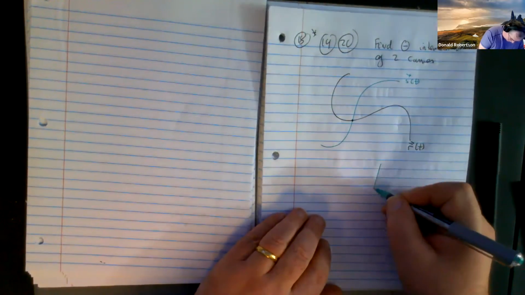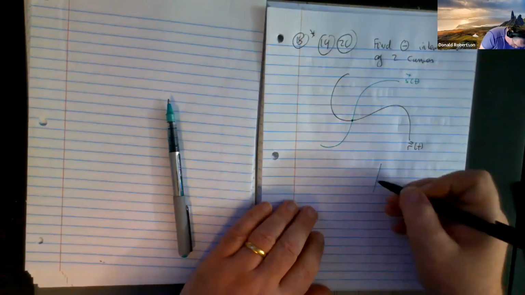If you zoomed in on that point enough, wouldn't it look like two straight lines meeting? And we are being asked to find the angle that they intersect at. The angle they intersect at is the smaller of the two. So if that's 80 degrees, that would be the other. Well, if that was 10 degrees, that would be 150. So that's the one we are after.